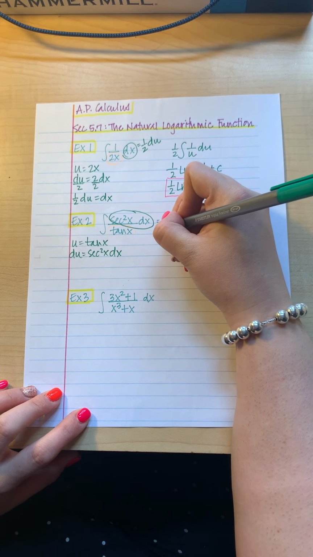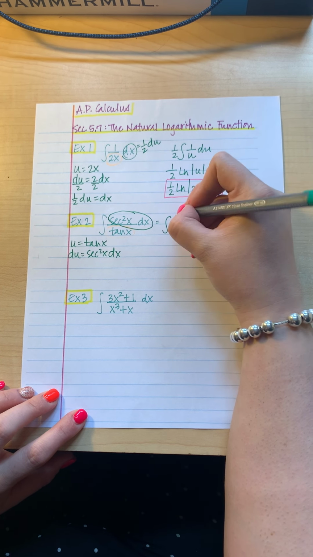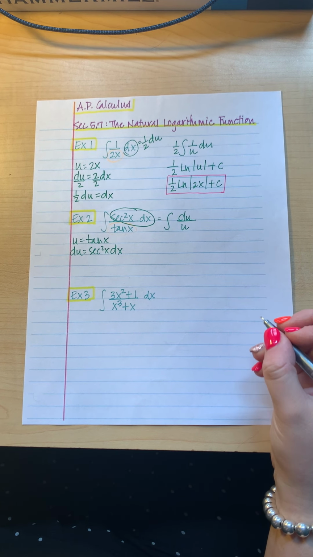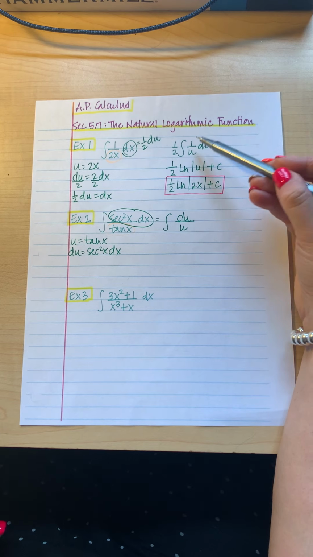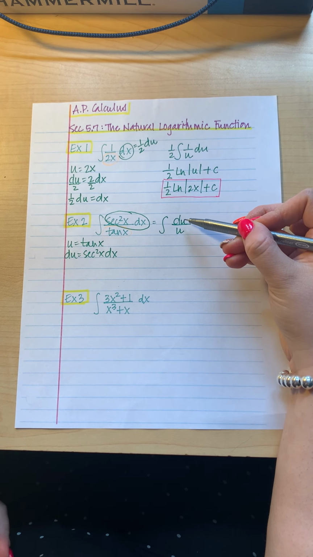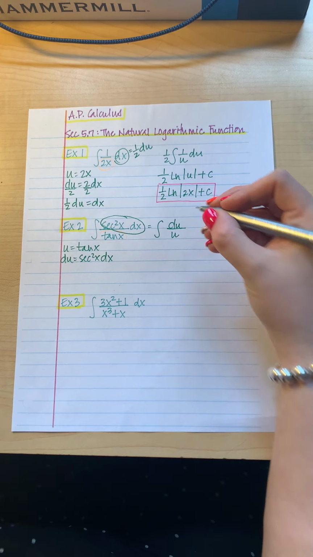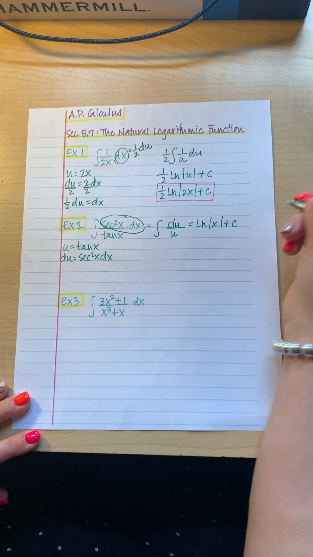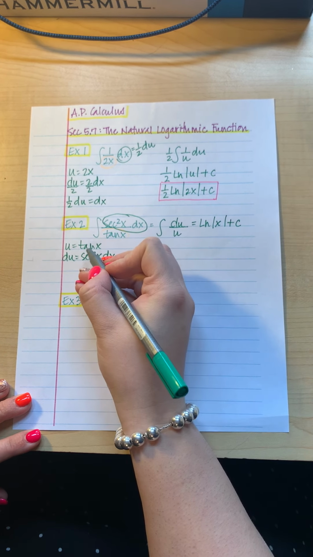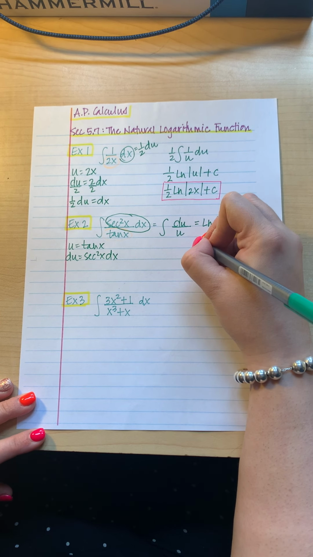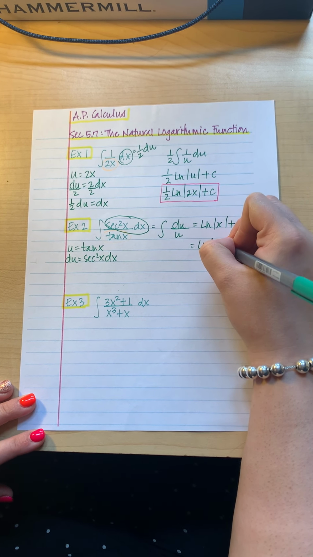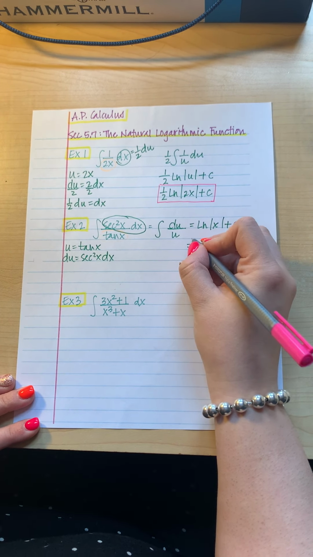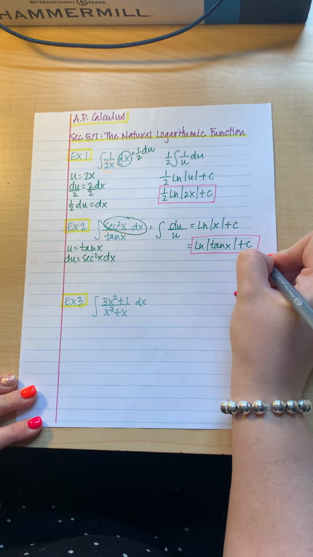So when I go to rewrite this, my secant squared x and dx just gets replaced by du. And on the bottom, we've already said that tangent of x is u. Well, this is the exact same formula that we are applying. 1 over u du is the same thing as du over u. And the integral of that is natural log of the absolute value of u plus c. Well, we already know that u is going to be replaced by that tangent of x. So once again, our final answer is natural log of the absolute value of tangent of x plus c.